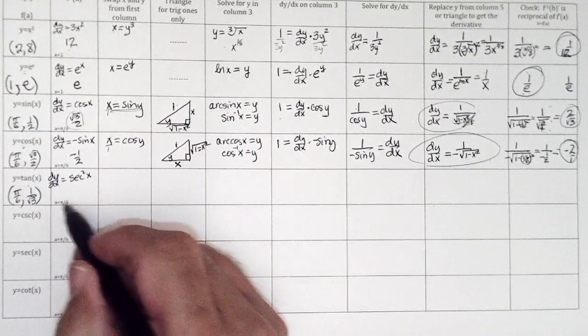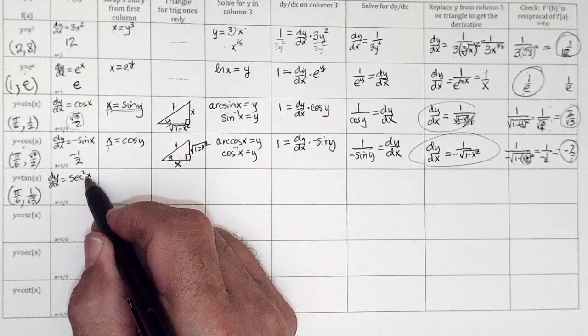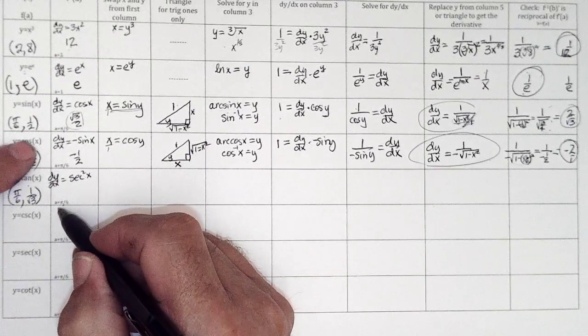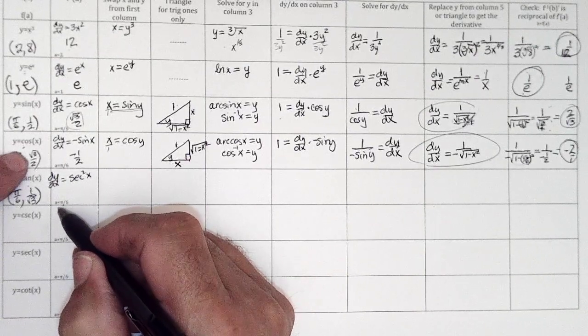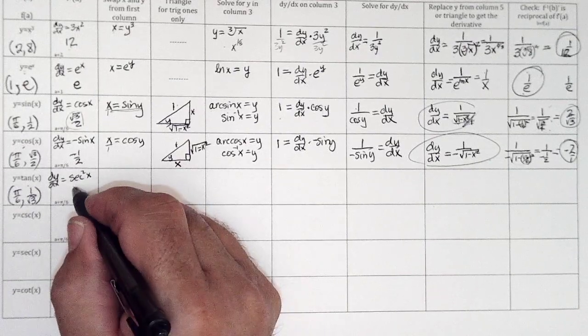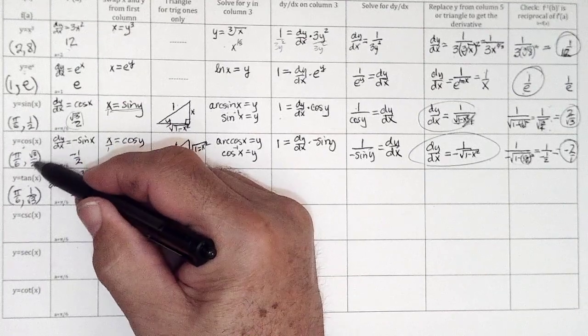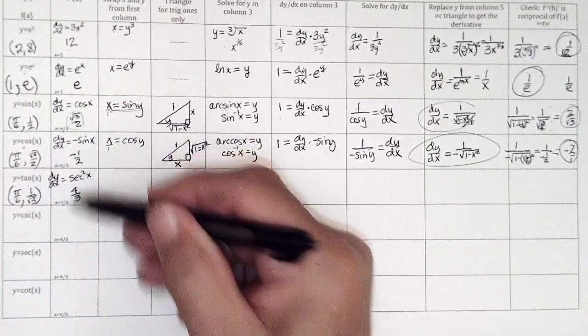So if I put pi over 6 in here, secant squared is 1 over the cosine, squared. Well, the cosine of pi over 6 was square root of 3 over 2. So 1 over it would be 2 over the square root of 3. And if I square that, I get 4 over 3. That turned upside down and squared.